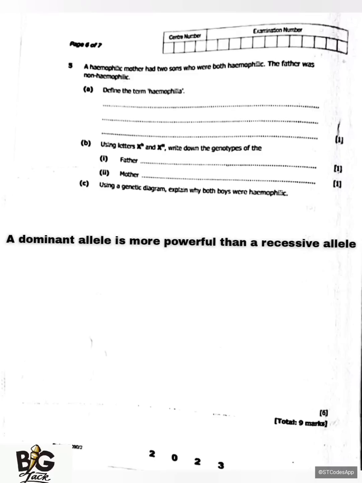So the question is saying, use letters X to the power small letter h and X to the power capital letter H, write down the genotypes of the father and the mother. Genotypes are represented by alleles.